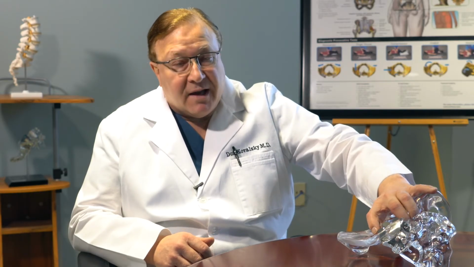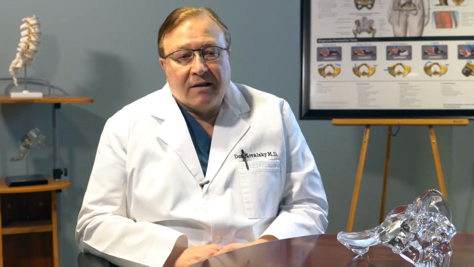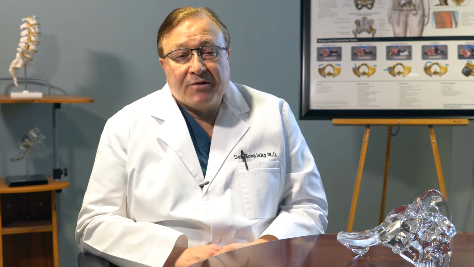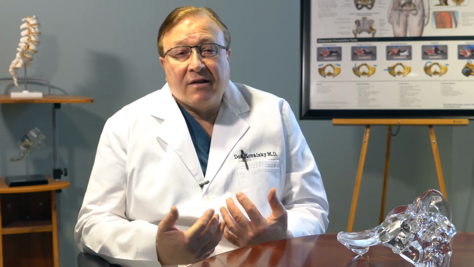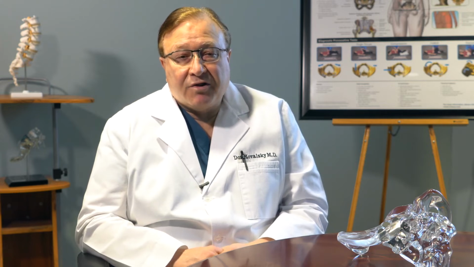People with SI joint pain typically have pain in their buttocks, and the majority of patients will actually point with one finger right to where the pain is, which is at the very top of the sacroiliac joint. About 40% of the patients will have buttocks and referred pain into their leg, which kind of mimics sciatica, and they can also have pain referred to their groin or hip joint. The prevalence is at least 25 to 30% of the patients that come to a practice like mine, where I specialize in spinal problems, will have sacroiliac joint dysfunction.